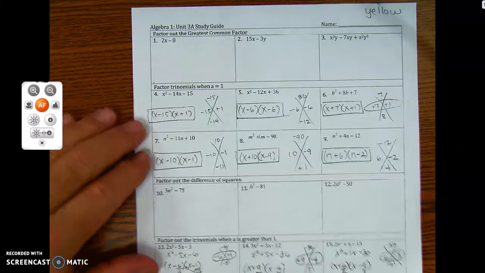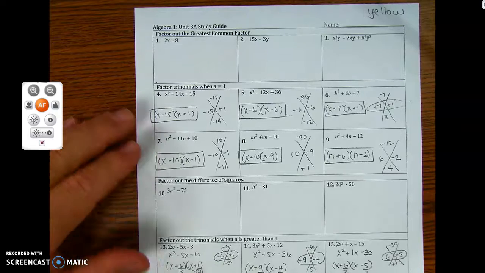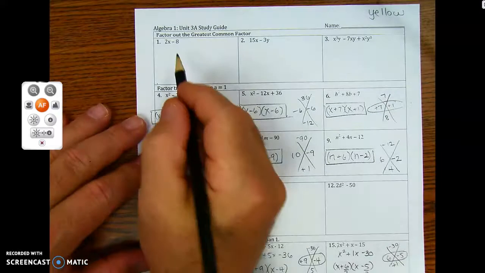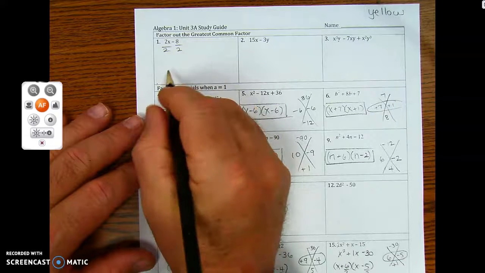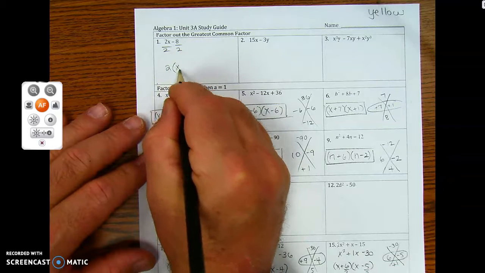All right. Well, I guess I'll finish the front because I've got 5 minutes left on the recording. GCF is 2, so let's divide both by 2. 2 times x minus 4.